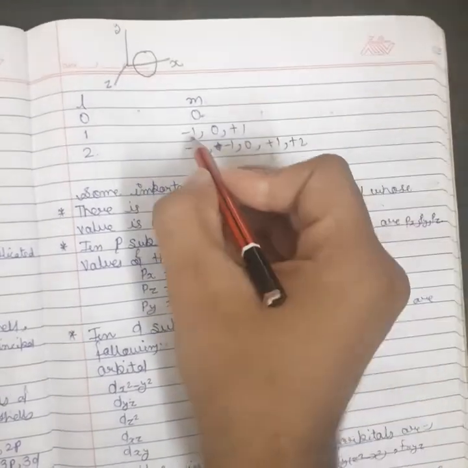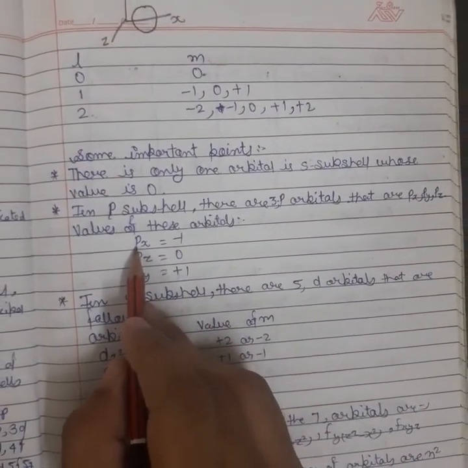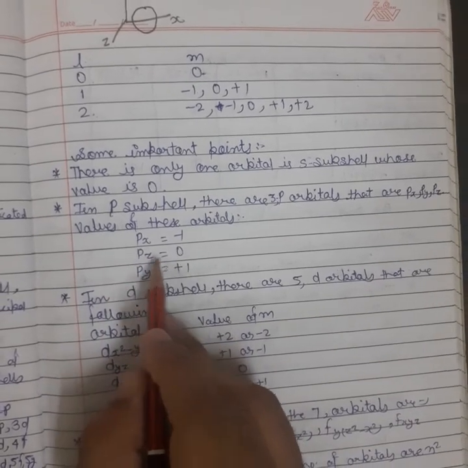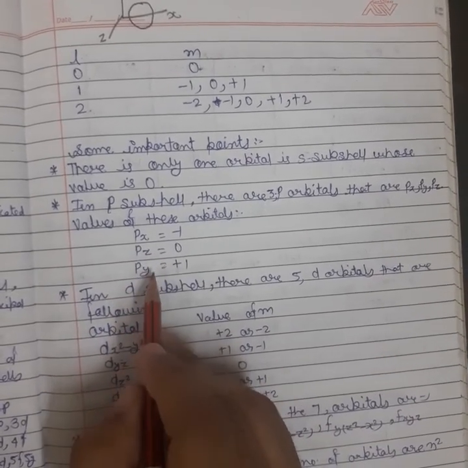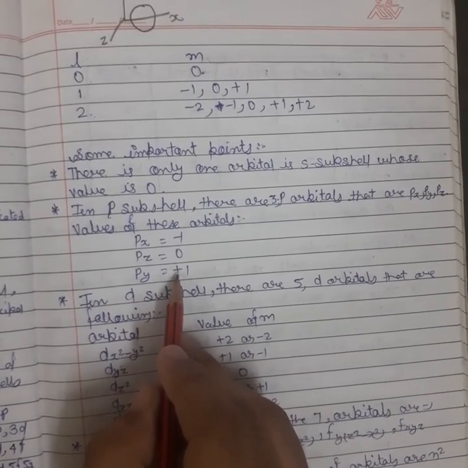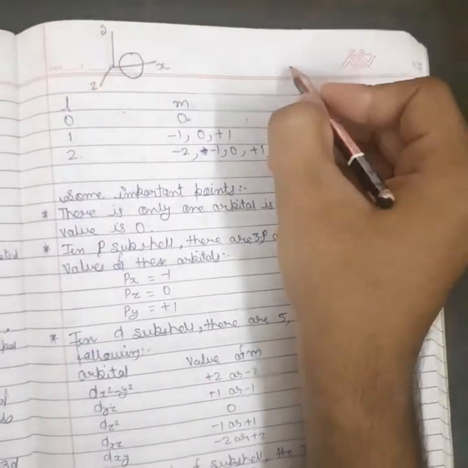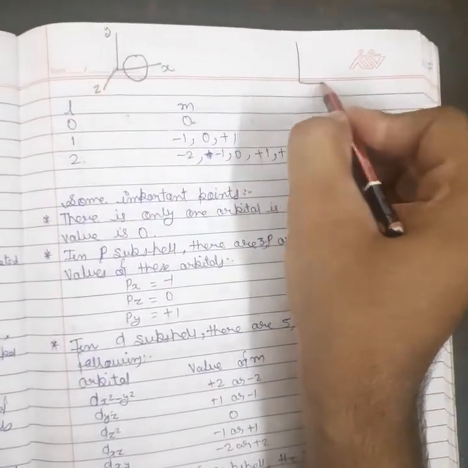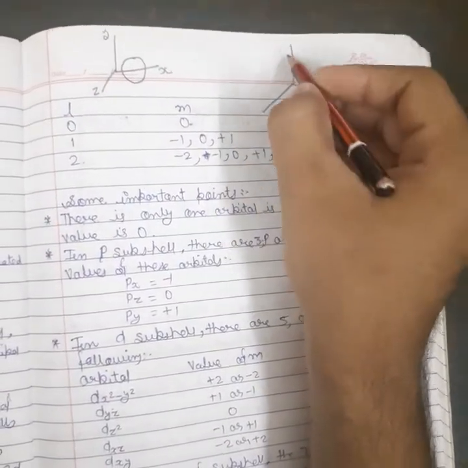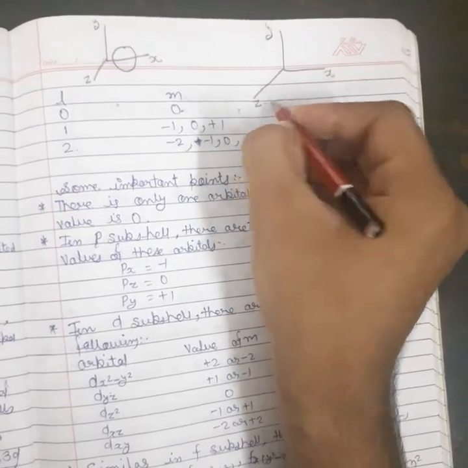That means the minus 1 shows the orientation is along the x axis, 0 shows the orientation is along the z axis, and plus 1 shows the orientation is along the y axis. So what do they define? Let me clarify that there are 3 axes: y, x and z.